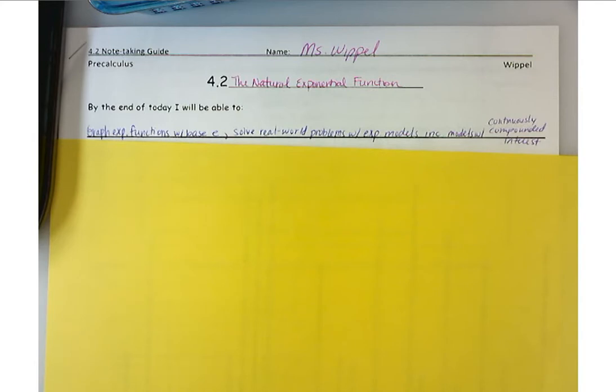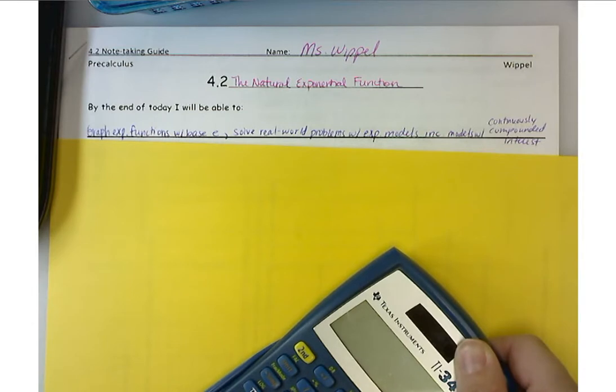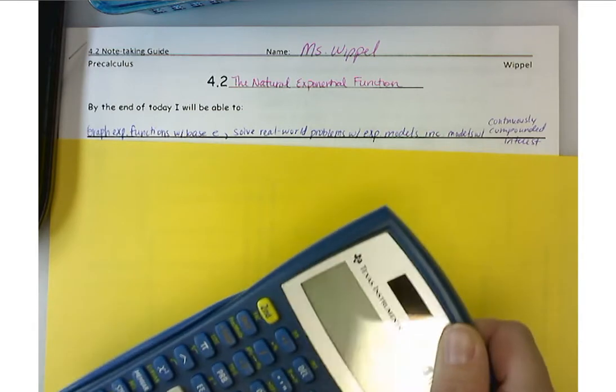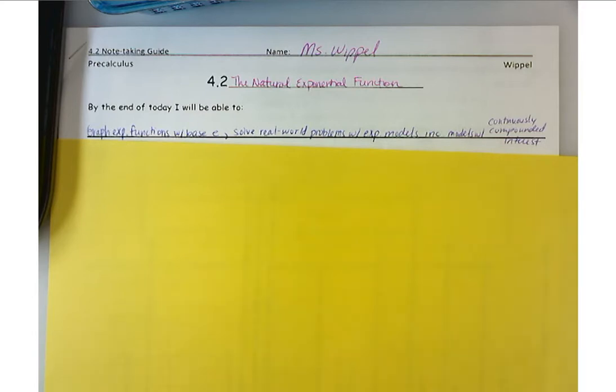Hey, remember that your quiz is tomorrow over 4.2. We are going to be using our graphing calculator today, and you are going to be able to use that on your quiz tomorrow, but you will not be able to use it on your Chapter 4 test, which is why I told you that you need to have your scientific one. Okay, so starting on Monday, we'll exclusively be using our scientific calculators.